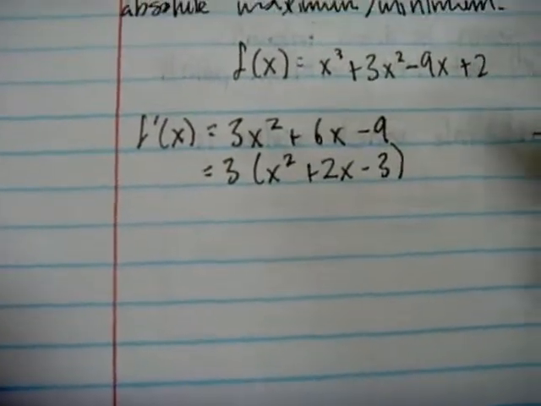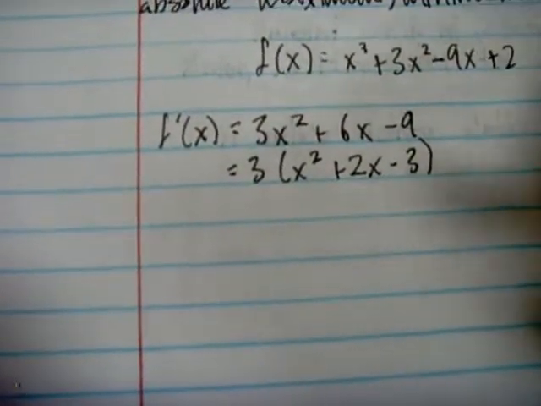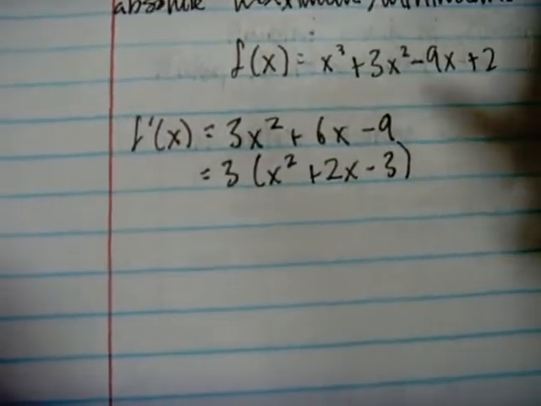And now use the CPP, or zero product property, to find your zeros.